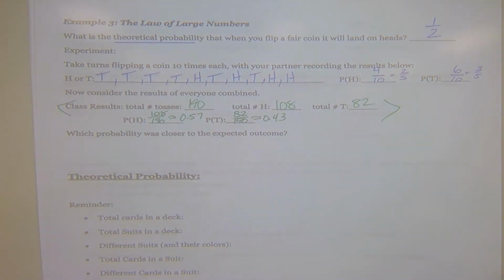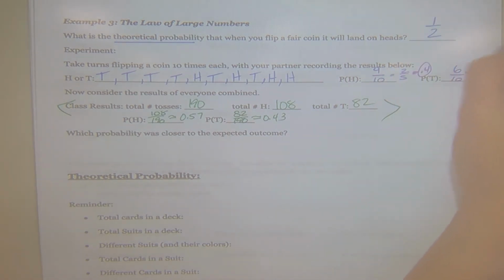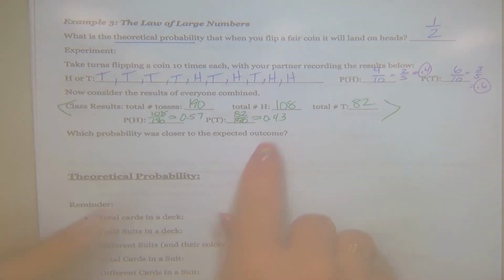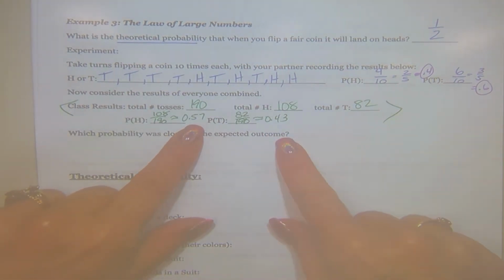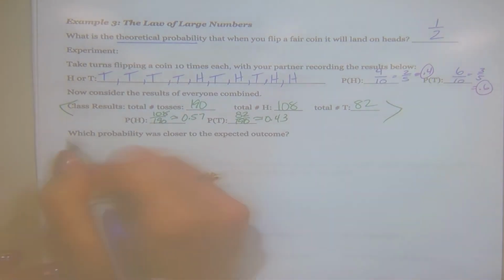Now that's not any closer than what I just calculated. If I do 2 divided by 5, that's 0.4. And if I do 3 divided by 5, that's 0.6. It's a little closer than what I got. It may be a lot closer than what you got, or you could have ended up with 50-50. Half heads, half tails.